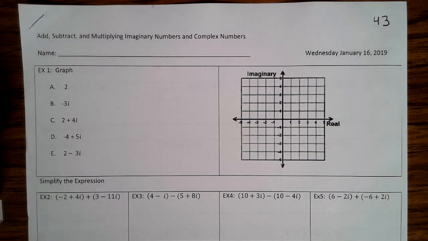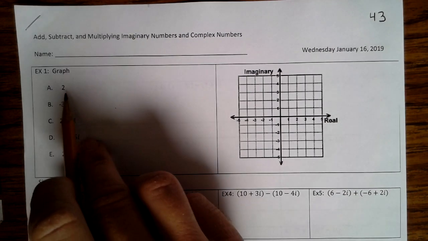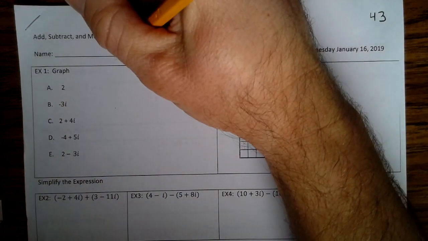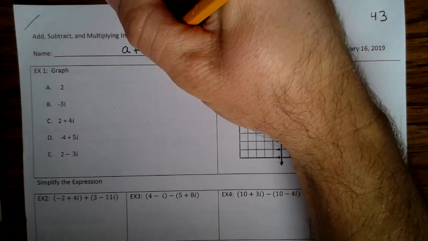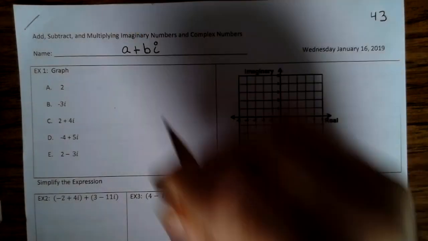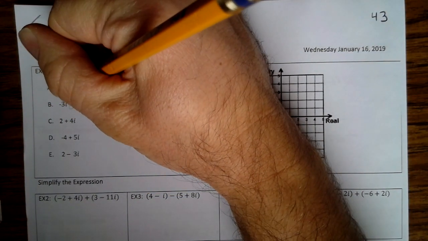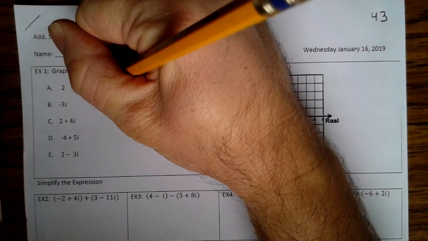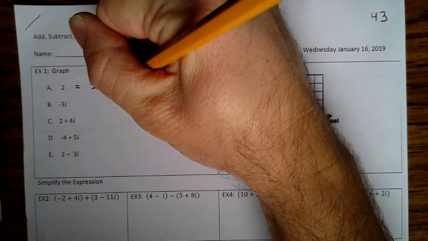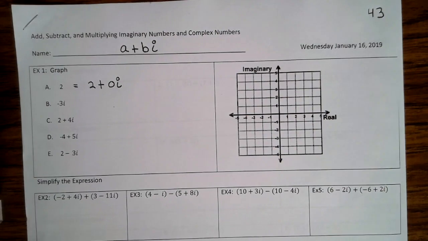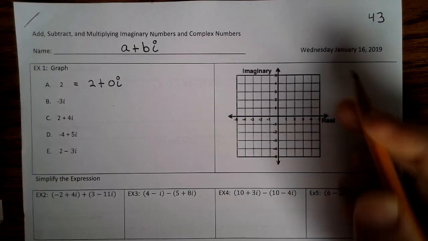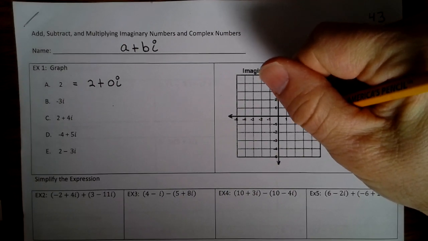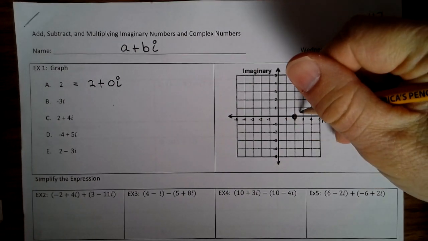Example 1, graph. So to graph this, we need to write it in the form of a plus bi. So this would be 2 is equivalent to 2 plus 0i. So to graph it, we go in the real part 2. Since it's 0i, we stay here. So this is point A.